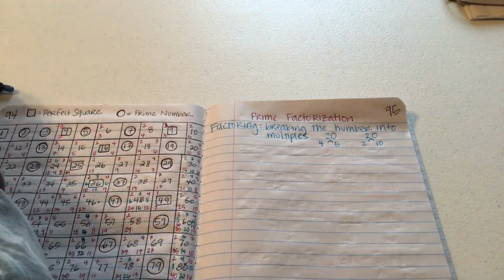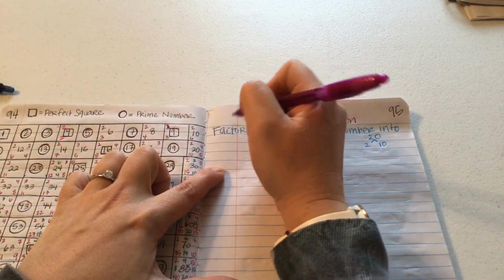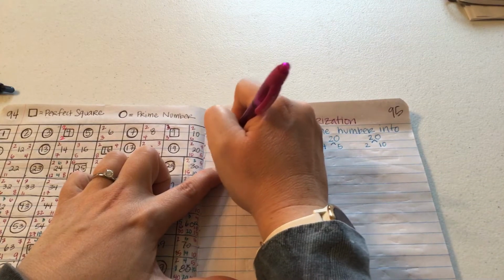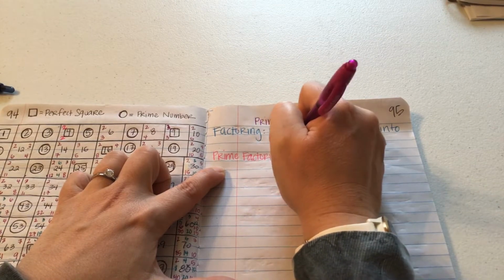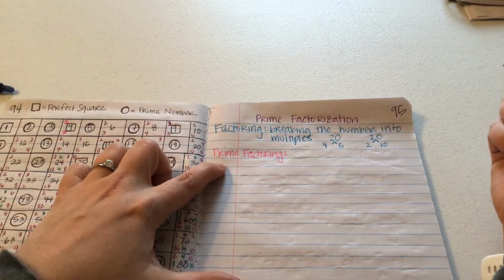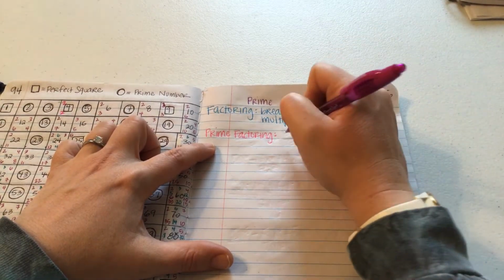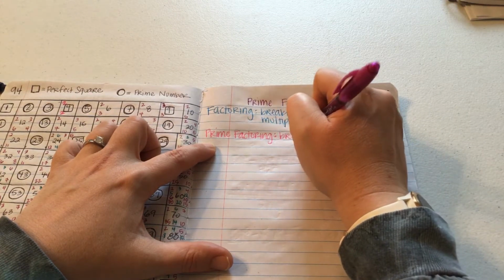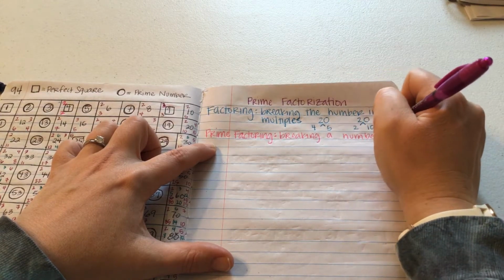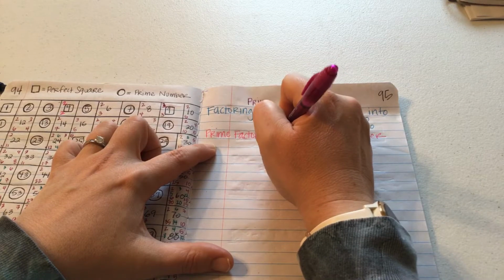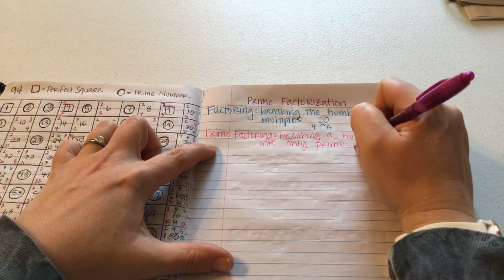So we're going to review prime factoring. Prime factoring is taking factoring one step further. Prime factoring is when you are breaking a number into only prime numbers.